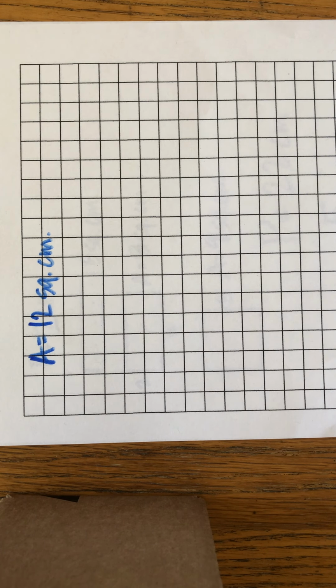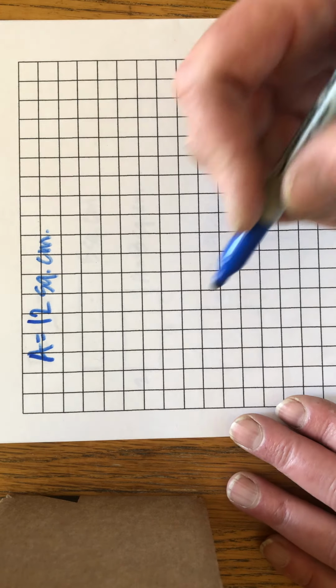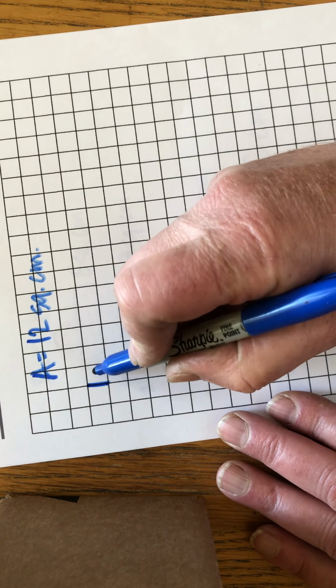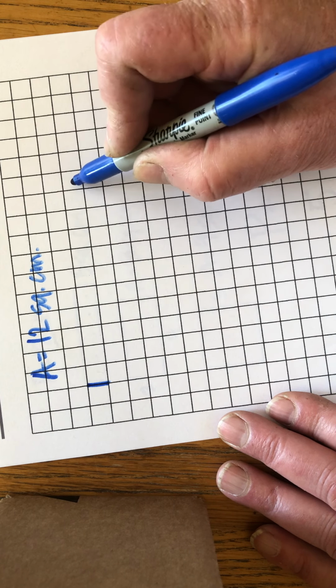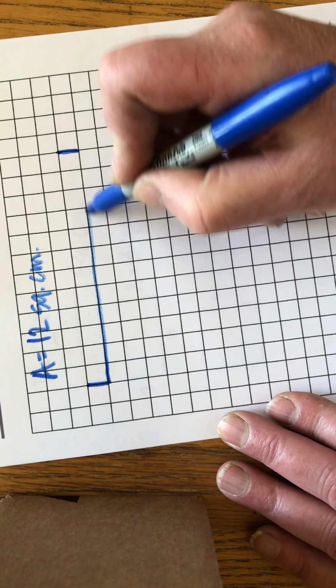Okay, so we're going to build rectangles that have an area that is 12 square centimeters. So the first one I'm going to build is 1 by 1, 2, 3, 4, 5, 6, 7, 8, 9, 10, 11, 12. It is 1 by 12.